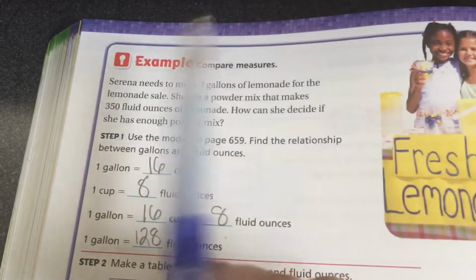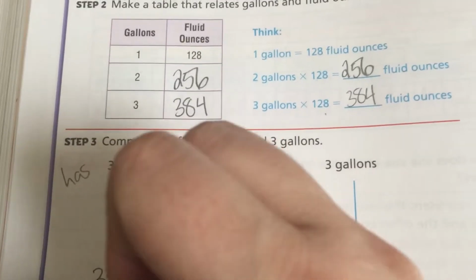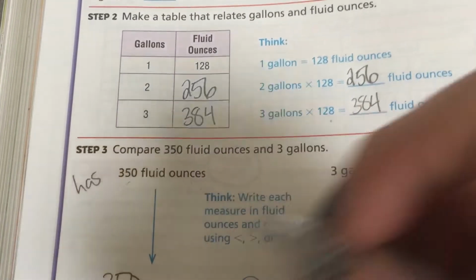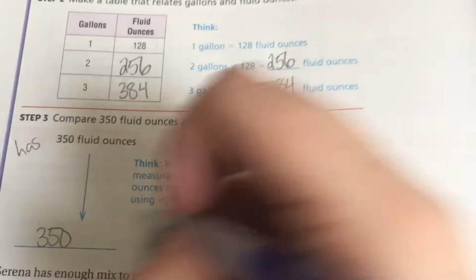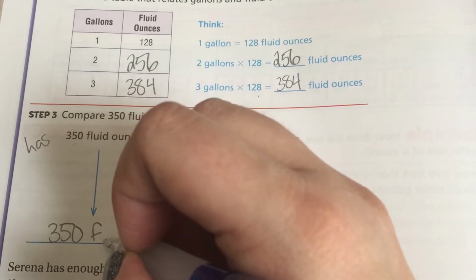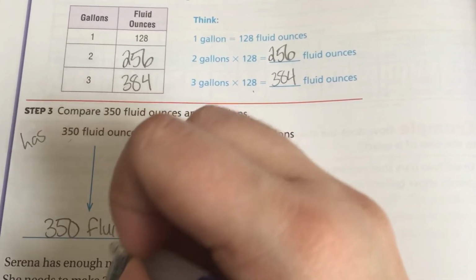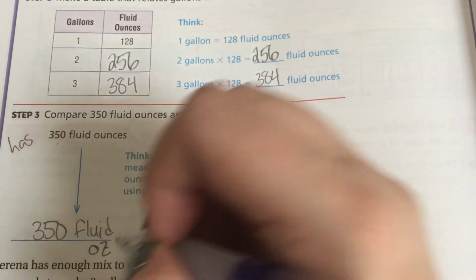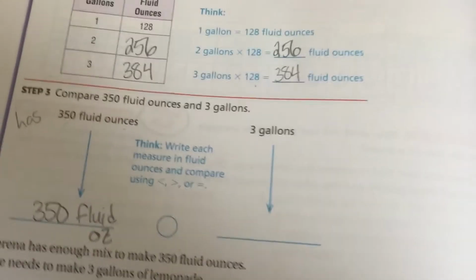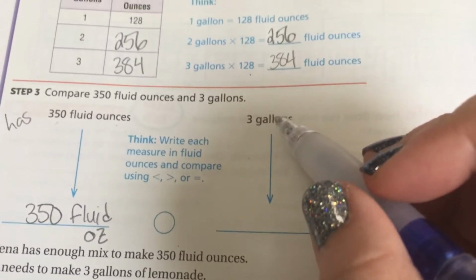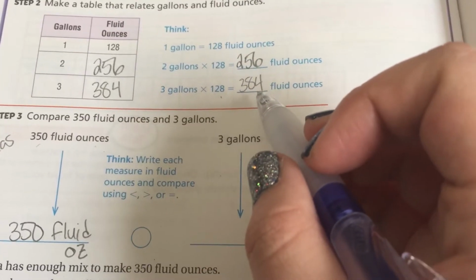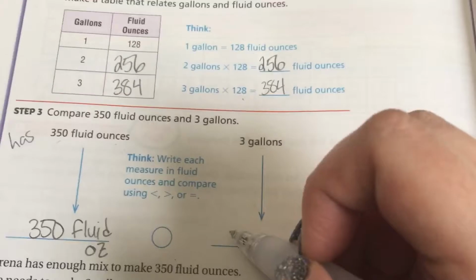So she's got this much lemonade mix for that. So we're going to keep that the same. And then I'm going to do fluid ounces. Remember, OZ is the same thing for ounces. And then 3 gallons, we figured out, was 384 fluid ounces.